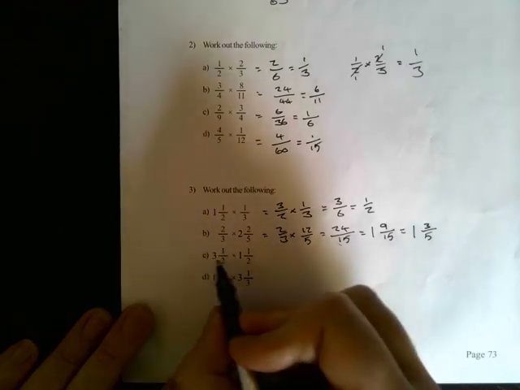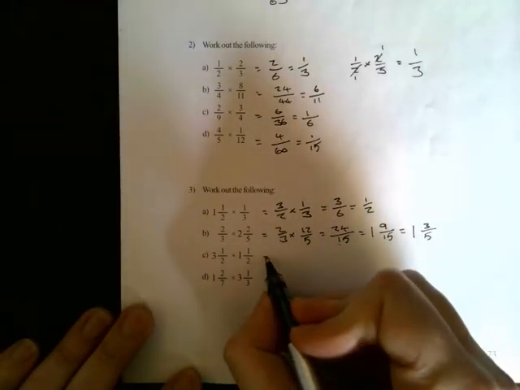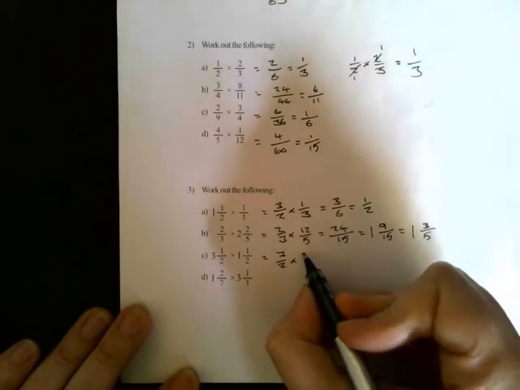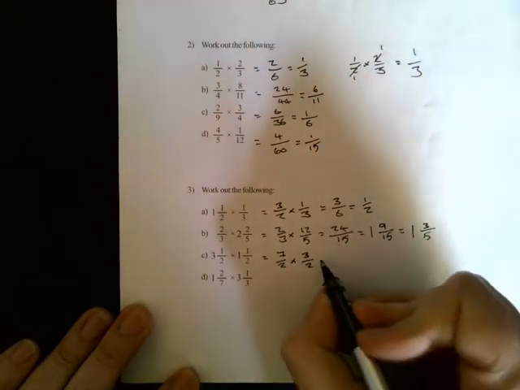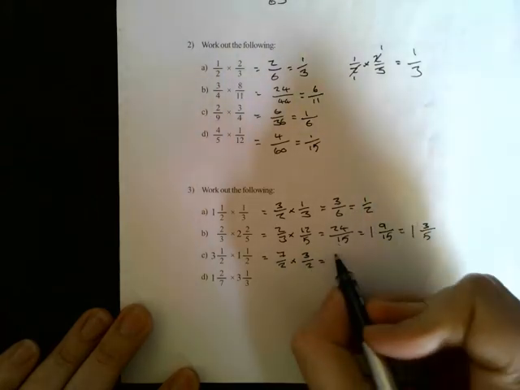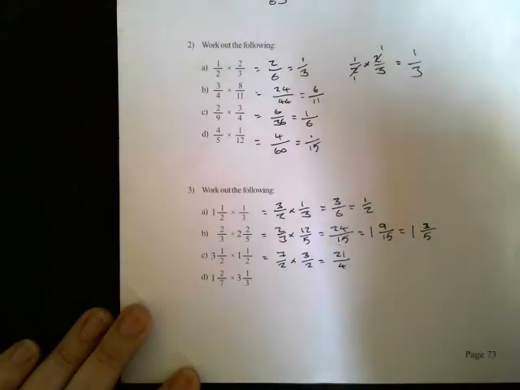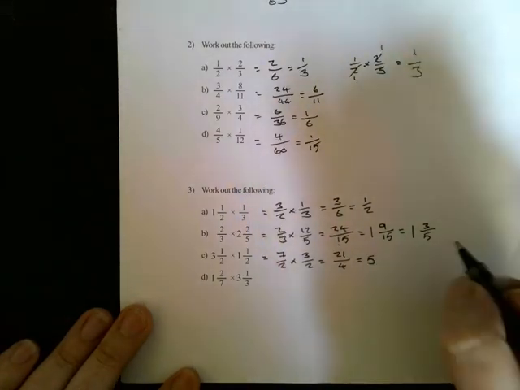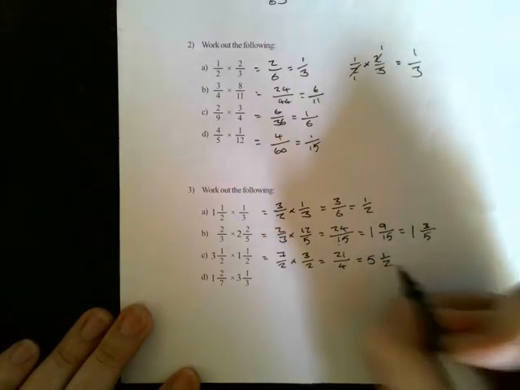Going to have to change both of these, so 3½ is the same as 7 halves, and 1½ is the same as 3 halves, so we end up with 21/4. 4 goes into 21 5 times, so we end up with 5 wholes and 1 half left over.